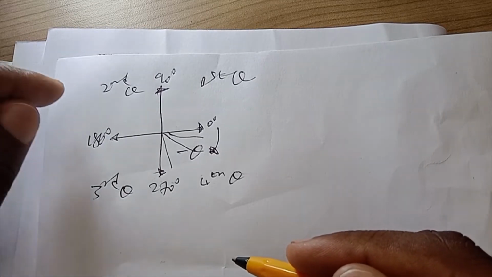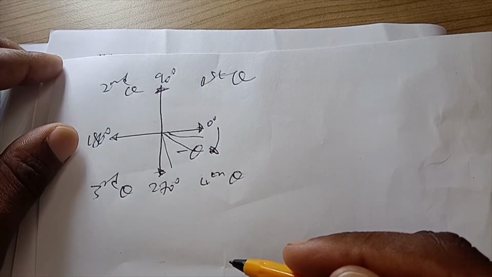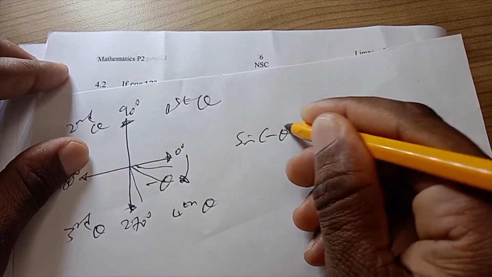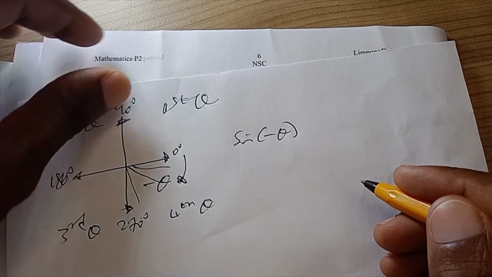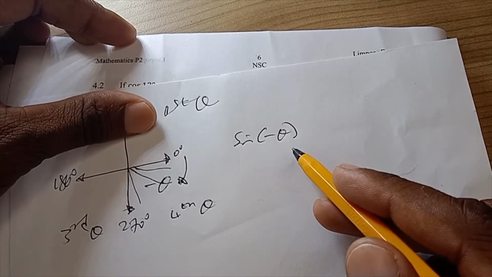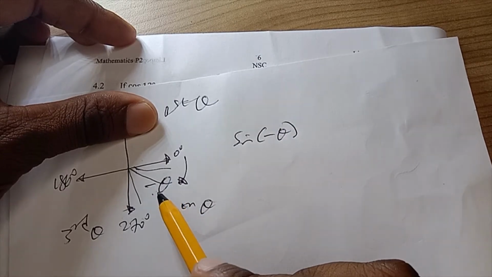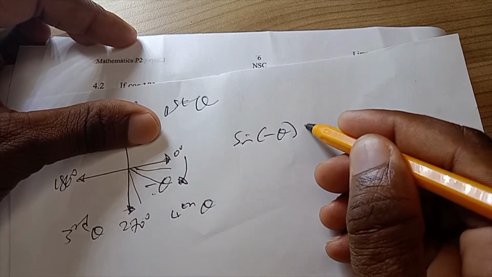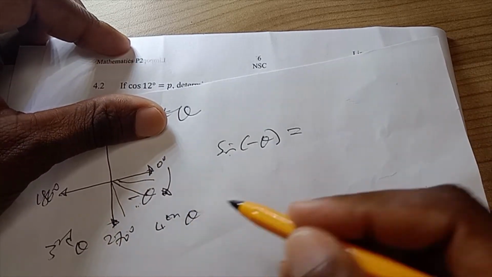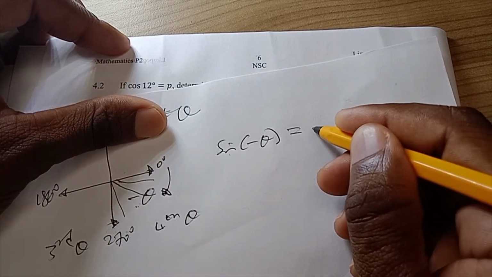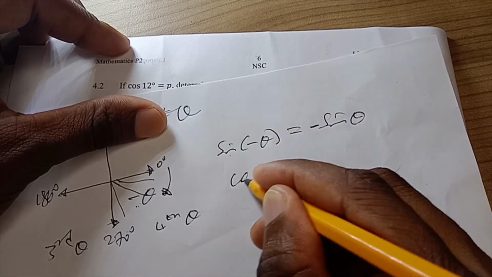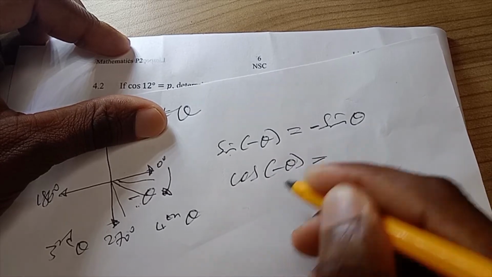Then for us to know how to reduce the negative angles in the fourth quadrant, we start with the sine of the negative angle. For us to reduce this, we ask ourselves which quadrant the negative angle falls in. We know that it falls in the fourth quadrant. In the fourth quadrant, is sine positive or negative? We know very well that sine in the fourth quadrant will be negative. Then this reduces to negative sine of theta, okay.